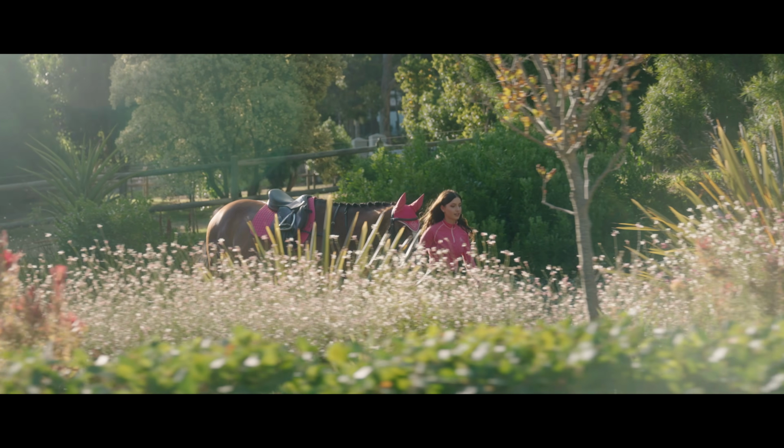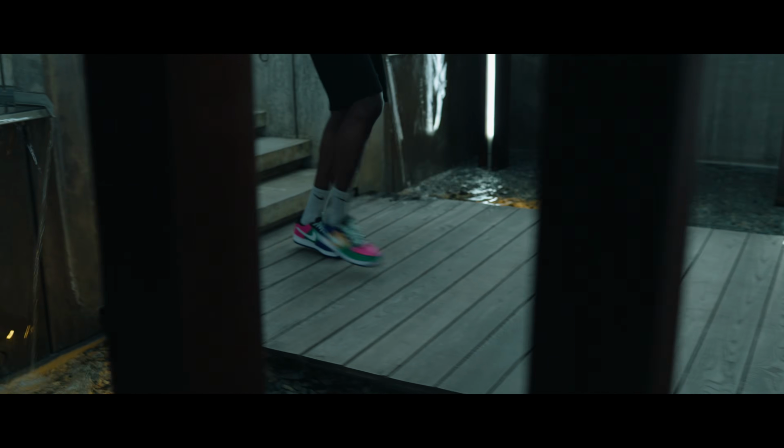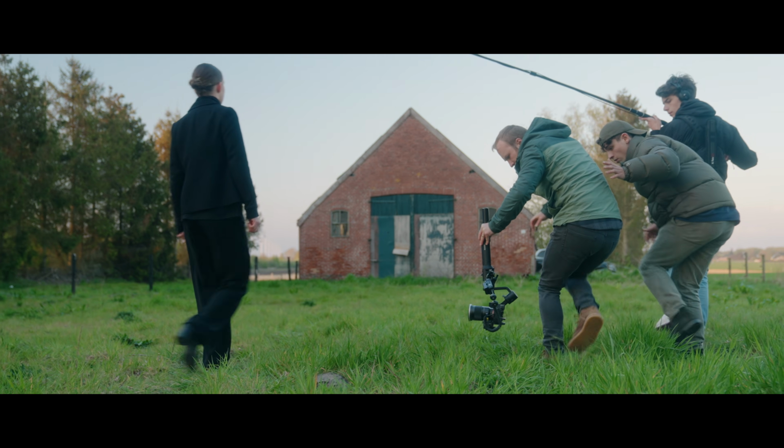Tracking shots look amazing when you have something in the foreground, because these elements create more depth and enhance the feeling of movement. If you don't have anything in the foreground, you can go low and the ground itself will act as a foreground.